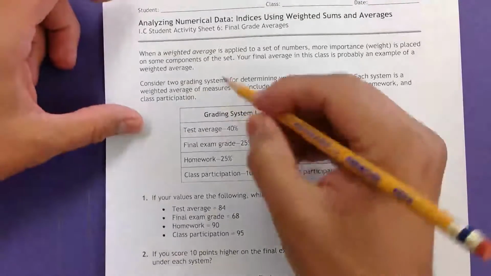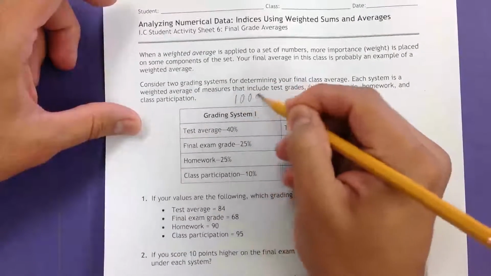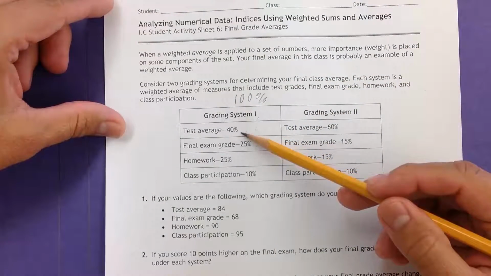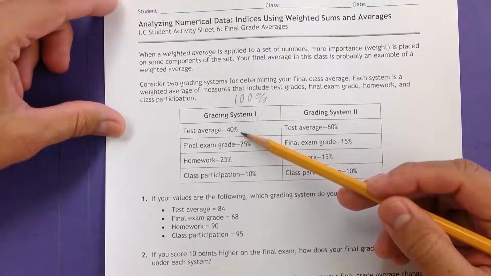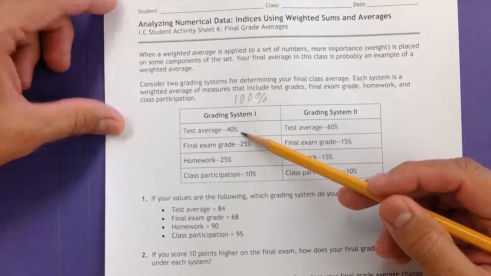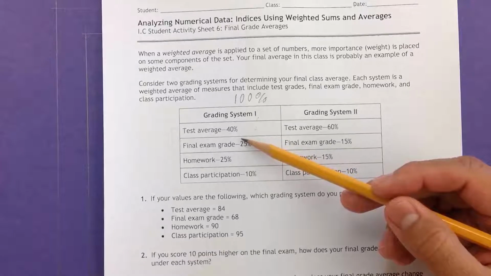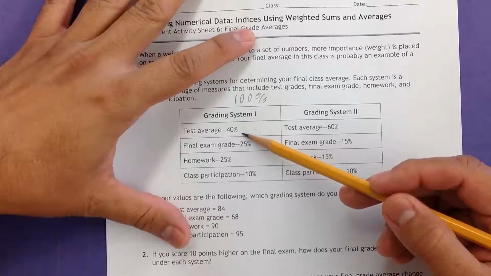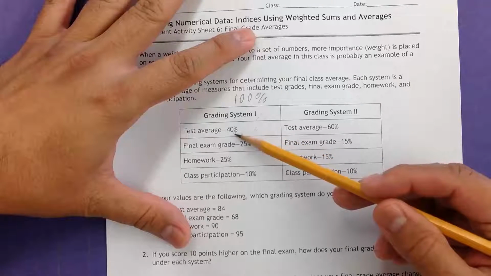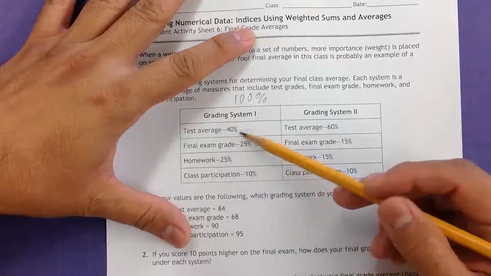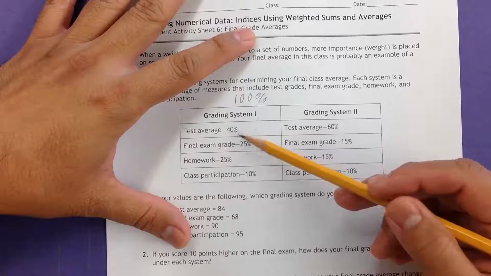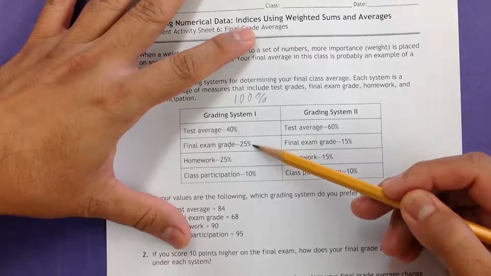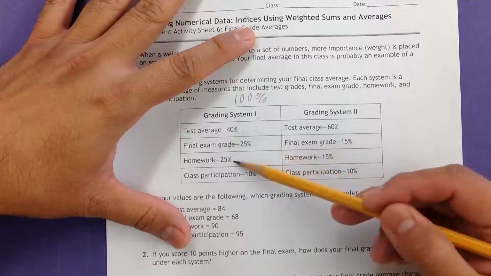Basically, this is just breaking up the 100%. Test averages are worth 40% of your grade. That means you take the average of all your tests, and then you apply 40% of that, and that's how much you get on your grade. So if you got 100% on your test averages, you get 40 points towards your final grade. And final exam grade, 25%, would be 25 points if you had 100%.